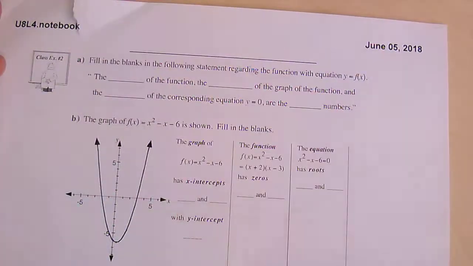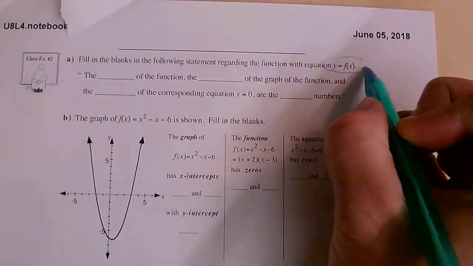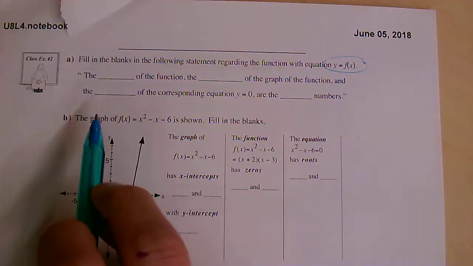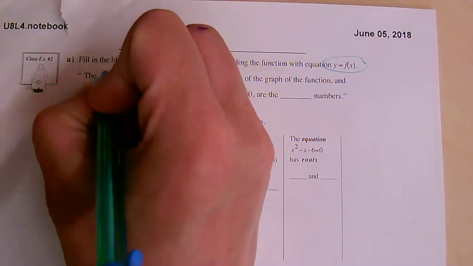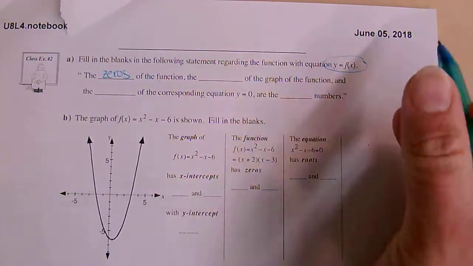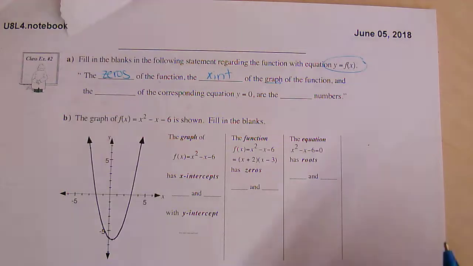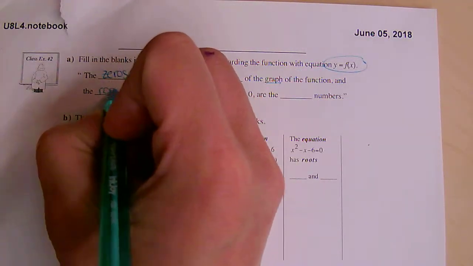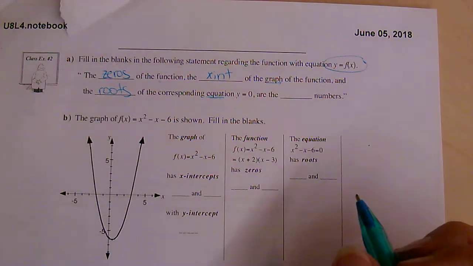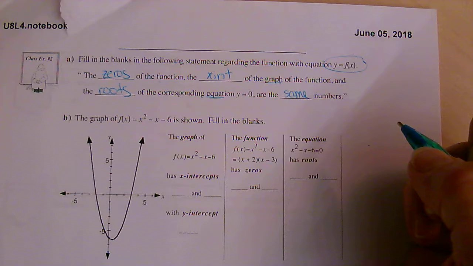Okay, fill in the blanks of the following statement regarding the function with equation y is equal to f of x. So what word goes with function? That's the zeros. What word goes with graph? That's x-intercepts, which means the blank goes with the equation. That's right, the roots, and they are all the same number.